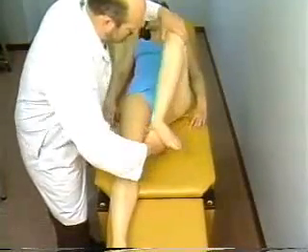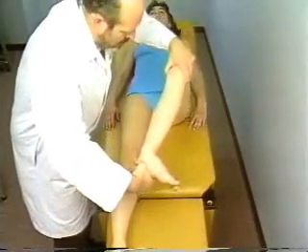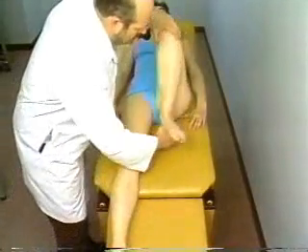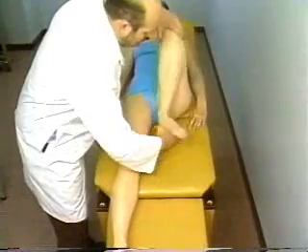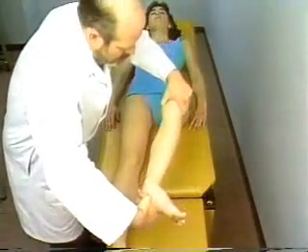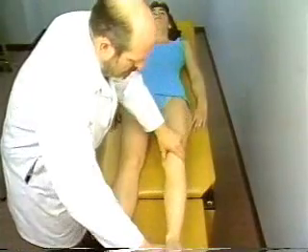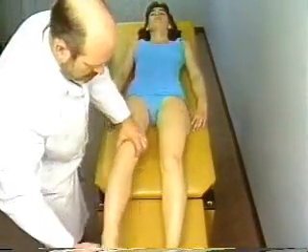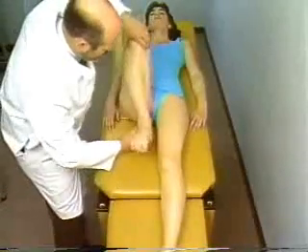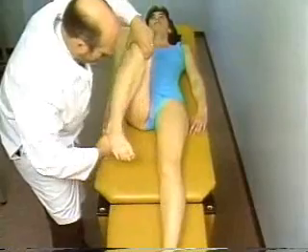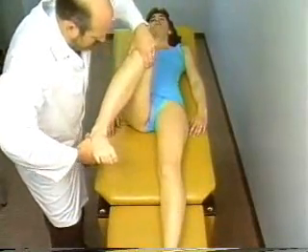But the McMurray click, although specific in character and localization, is only one sign of posterior meniscal pathology. Testing for the posterolateral meniscus is done in a similar manner, but this time the leg is maintained internally rotated and a varus stress applied.